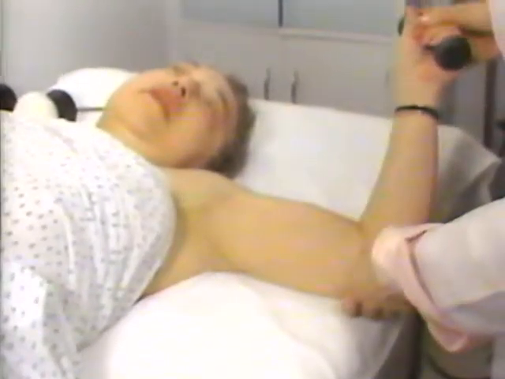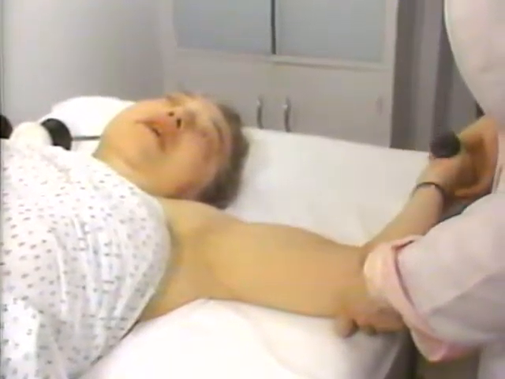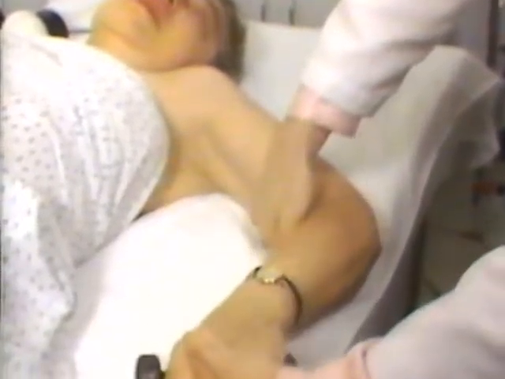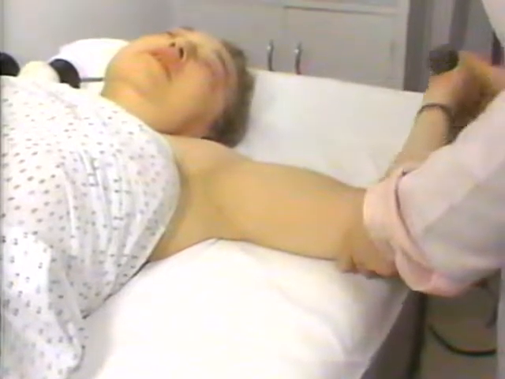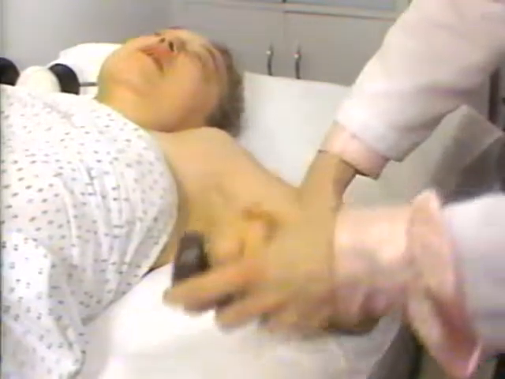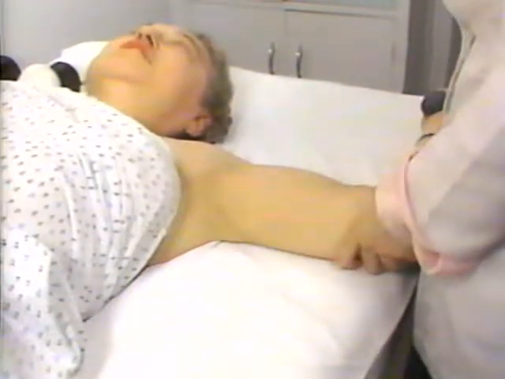Way back. Keeping that thumb up. Lovely. Down, and back. Now you do this at home, right? Yeah. And what do you do? What do you use for weights? A pound of pinto beans. Now, pound of pinto beans.